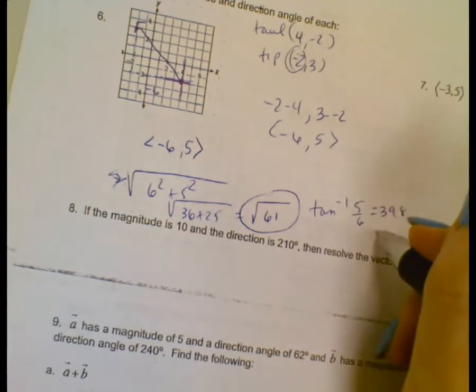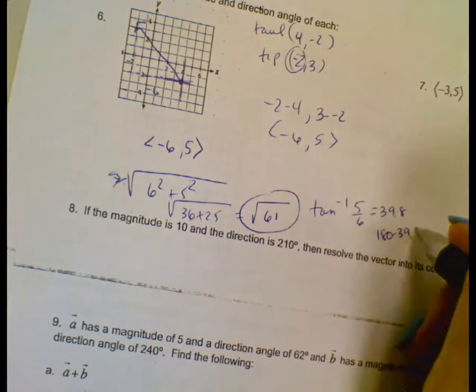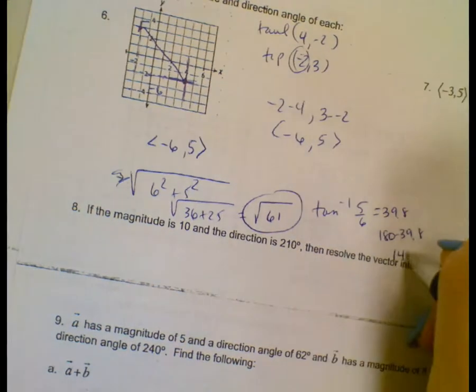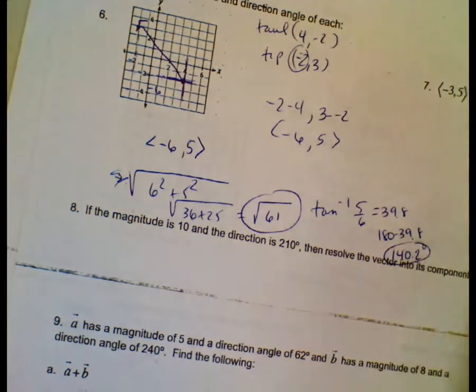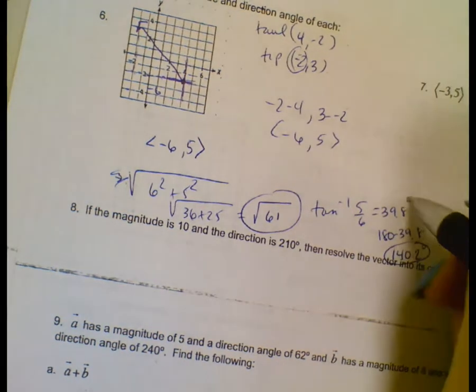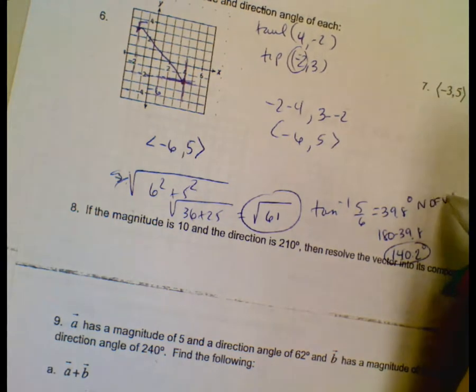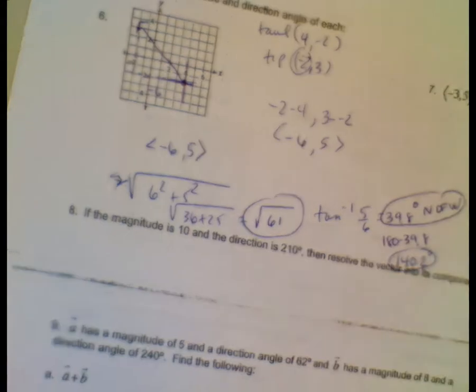In the second quadrant. So you're going to take 180 minus that, for 140.2. Or you can say 39.8 degrees north of west. I'll accept either answer.